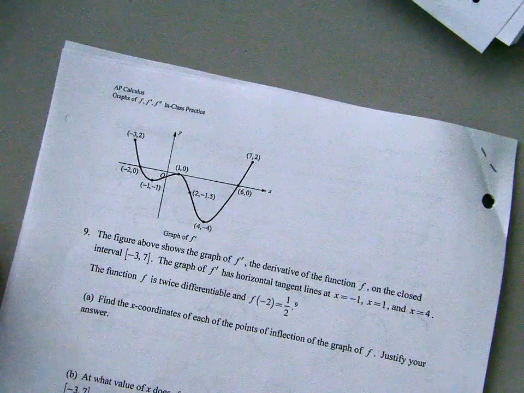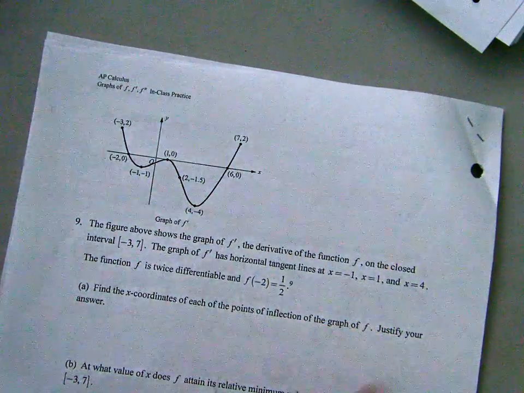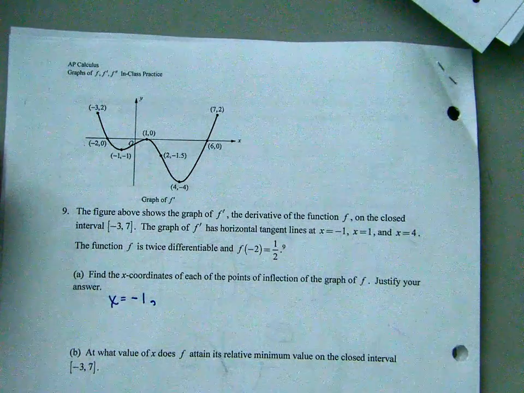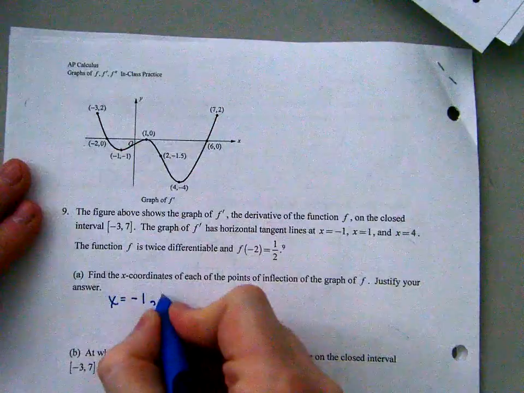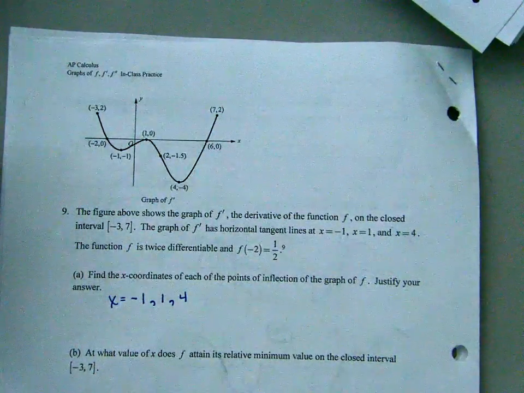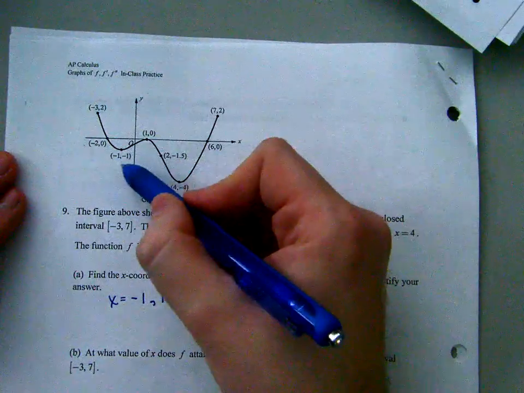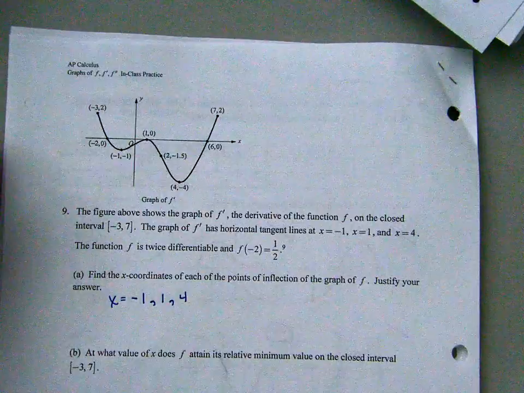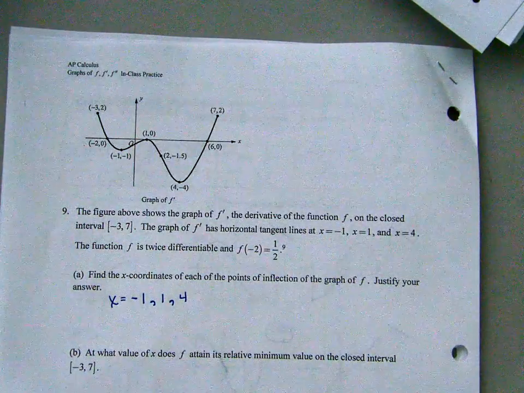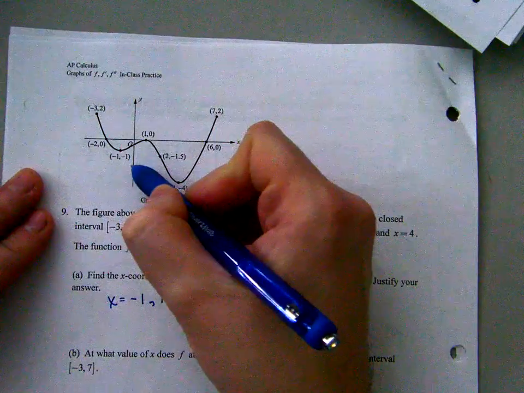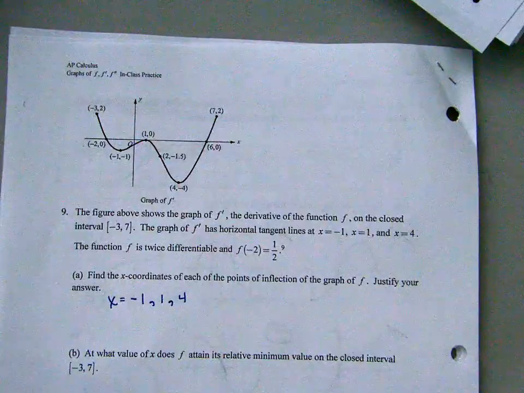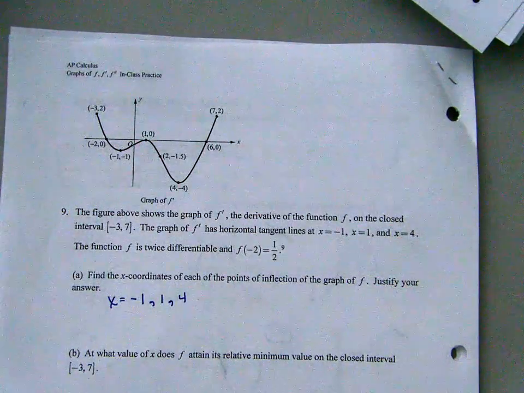Number 9. Since I tried to call on you before, Neha, what did you have for letter A? -1, 1, 0, and 4. Okay, so here's the problem. Oh, that says x coordinates. It says x coordinates because actually you have no way of knowing the y coordinates. -1 is not a point on f. It's a point on f prime, so you know f prime of -1 is -1, but you have no way of knowing the f value yet. We actually need integration to do that. We'll get there in December and January.